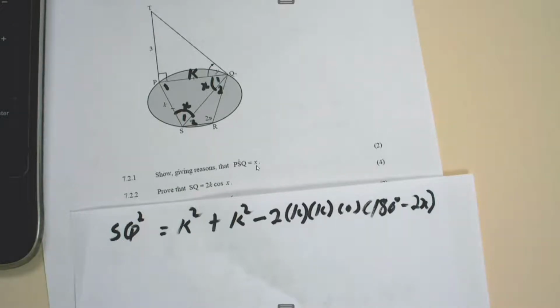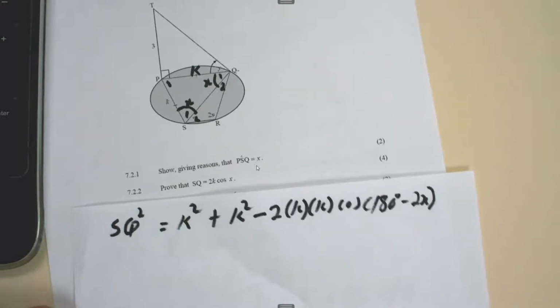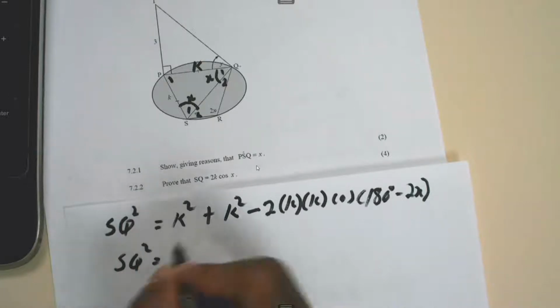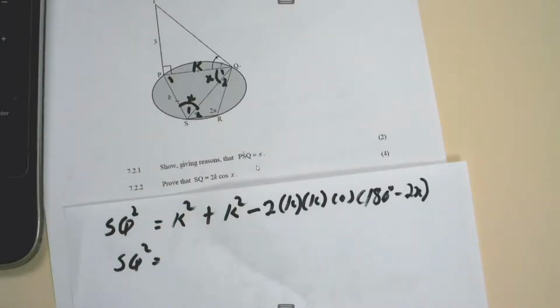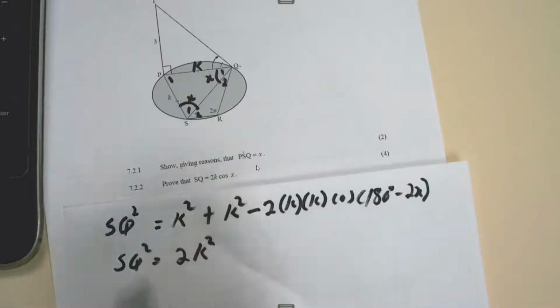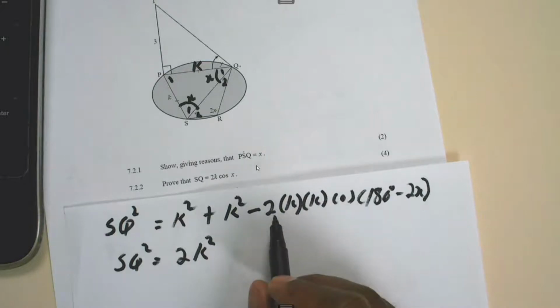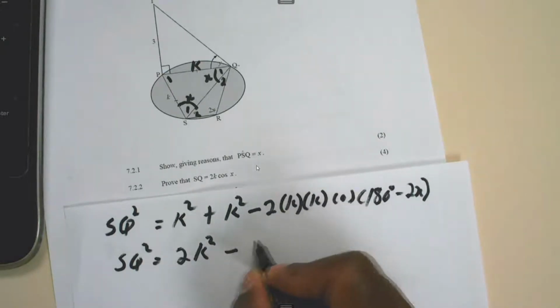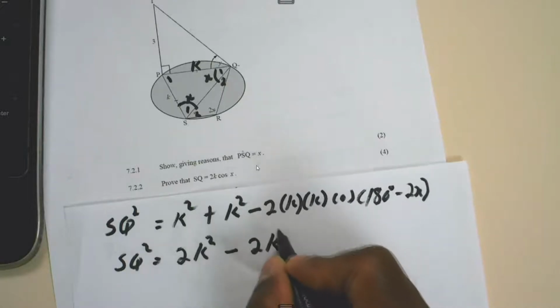Now, let's try and simplify and solve it out. SQ squared: you add k squared plus k squared, they give you 2k squared. Then you multiply here, minus 2 multiplied by k times k gives 2k squared.